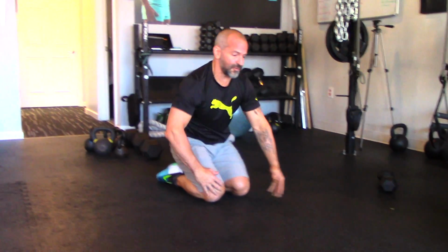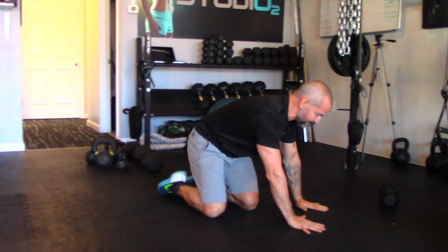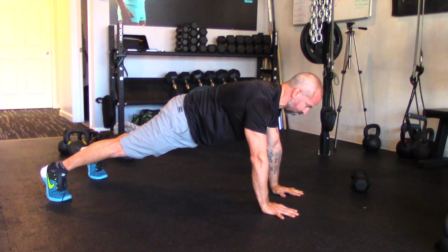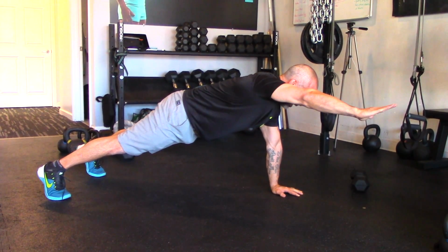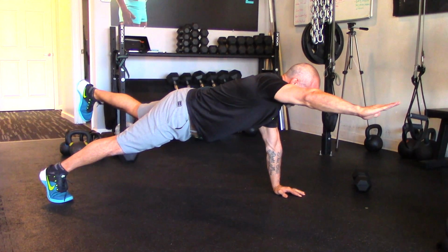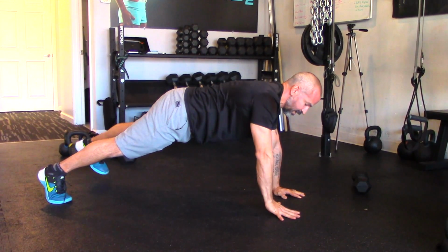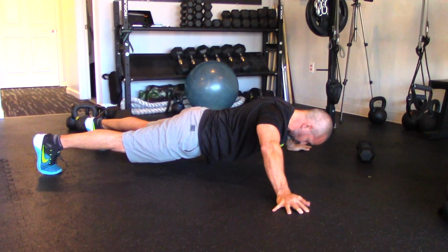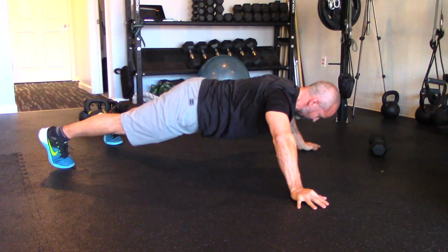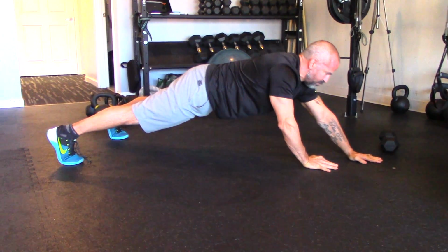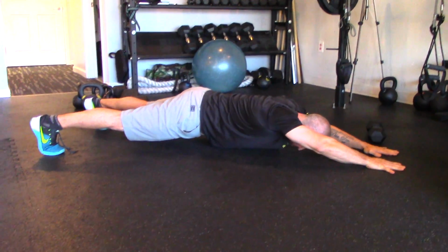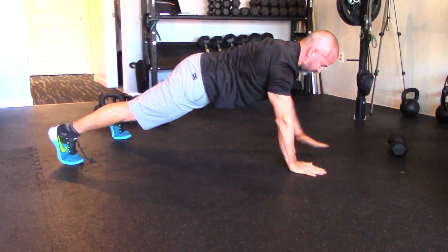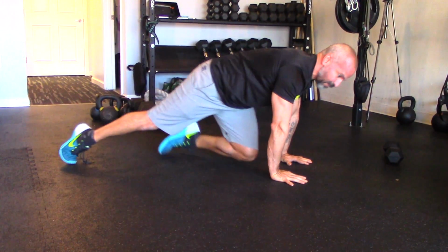So variations of those could be moving into a Superman. Once again, I'm tight. I can begin to progress this a little bit at a time and just feel my way through it. I can take my hands and begin to walk them out. Make them wider. Slowly come back together. I can move out much tougher. It takes a lot of practice, but I'm keeping that tension on my body the whole time. And once again, there's a regressed version all the way to a progressed version.